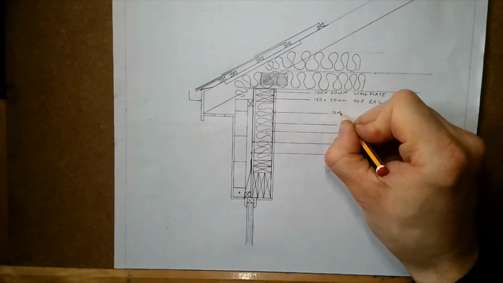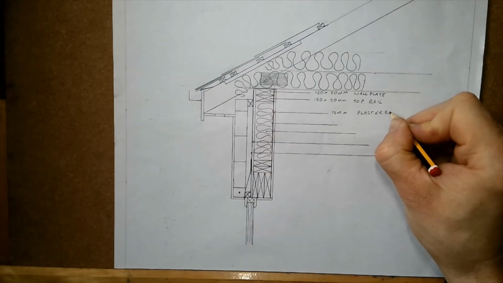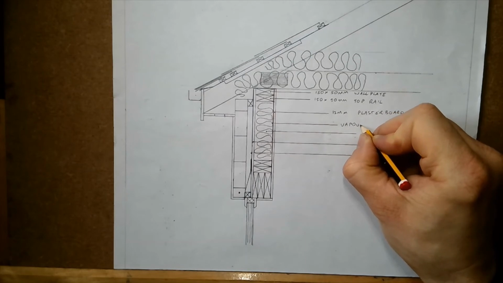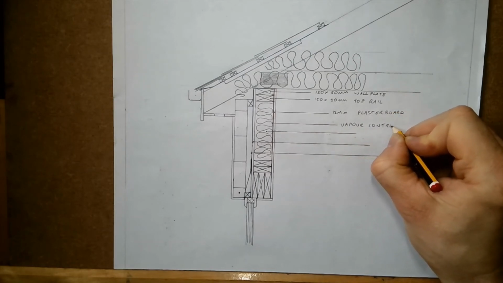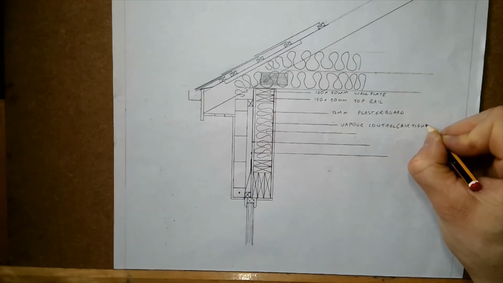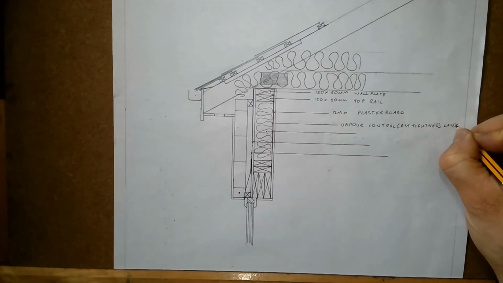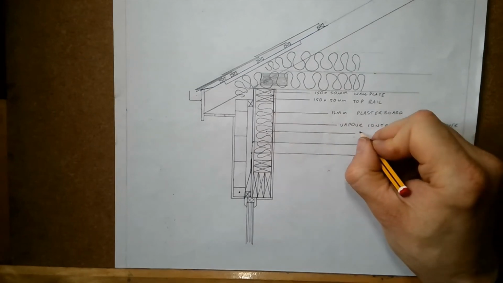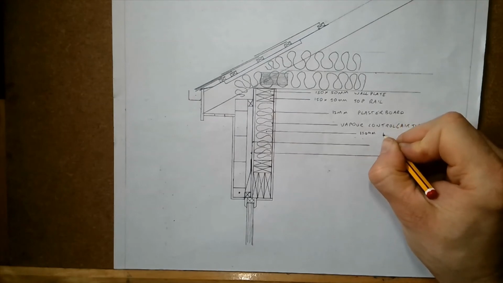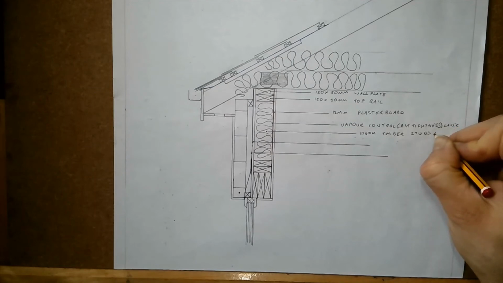We've got 12mm plasterboard, we've got the vapor control, air tightness there. We've got the timber studs, 150 timber studs, and insulation.